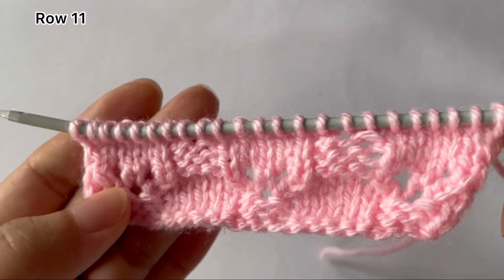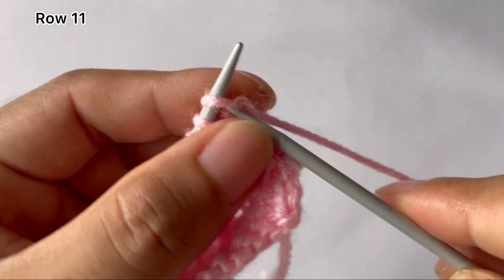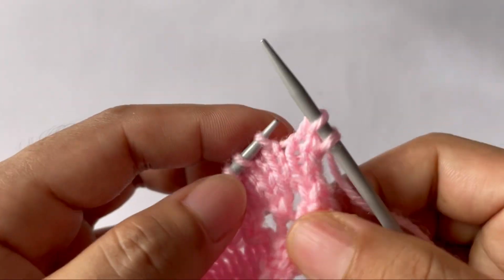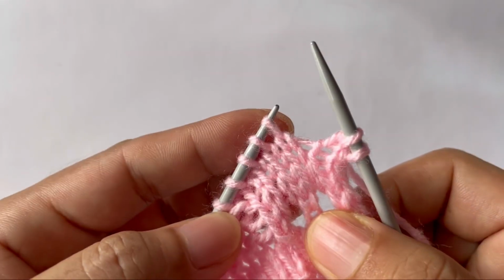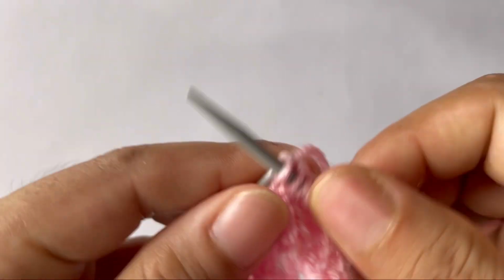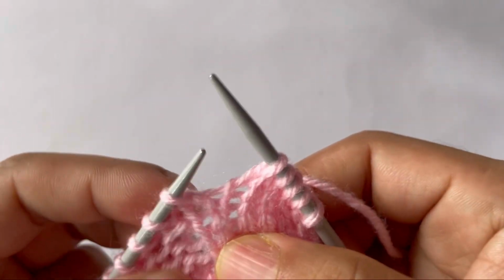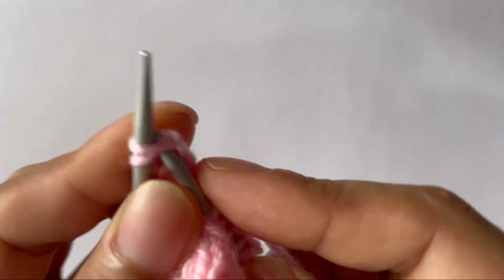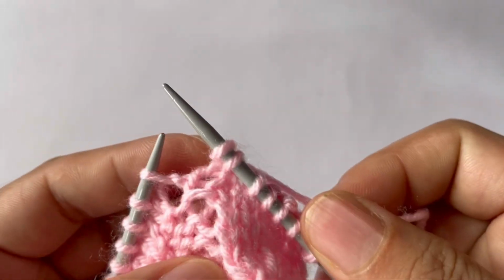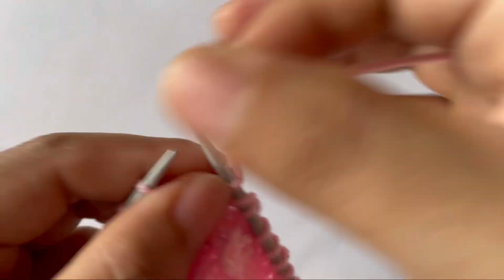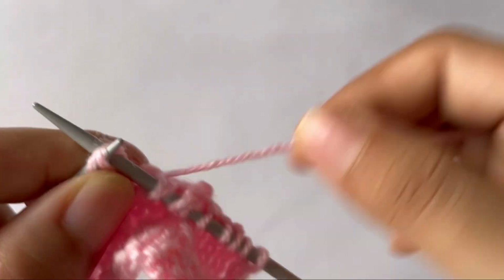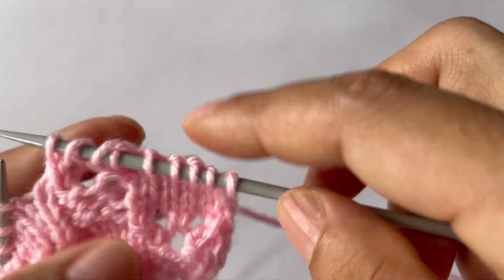Row 11. For row 11, slip your edge stitch and knit 1. And now start the repeat from here. After these 2 stitches, for the repeat pattern, knit 3, 1, 2, 3, knit 3 and then knit 2 together, yarn over, knit 1, yarn over and SSK. That's the repeat from here to here.